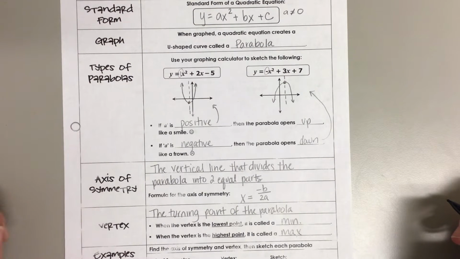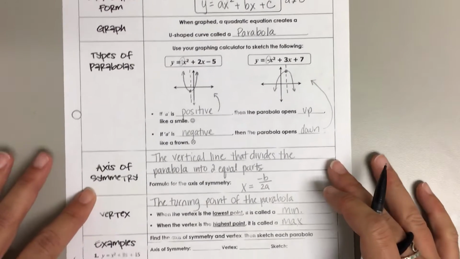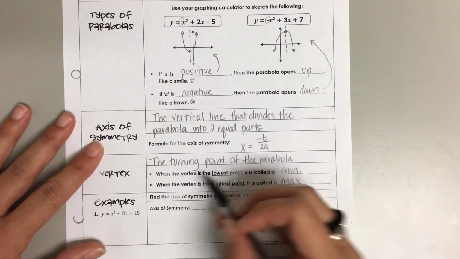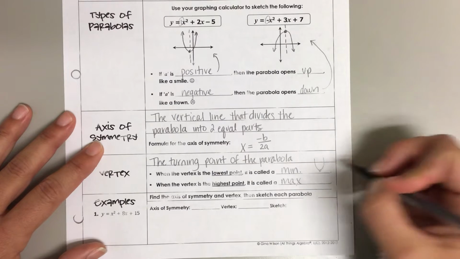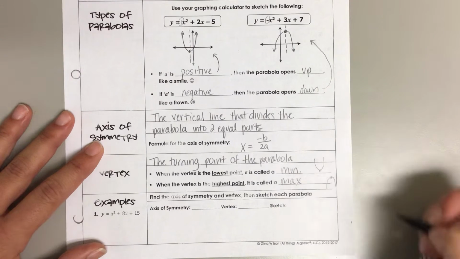All right, so let's go through and do a couple examples of these. So when the vertex is the low point, would be like this, that's just a minimum, and like this, that would be your maximum.